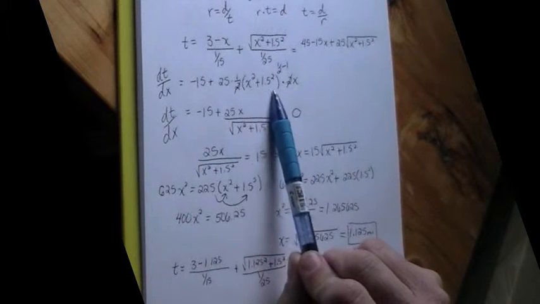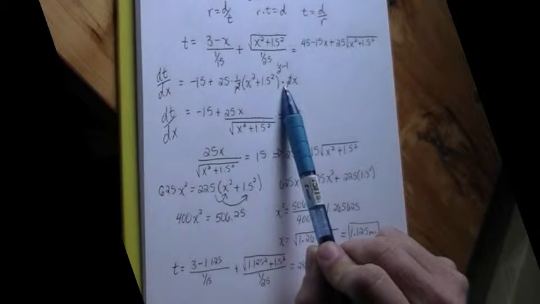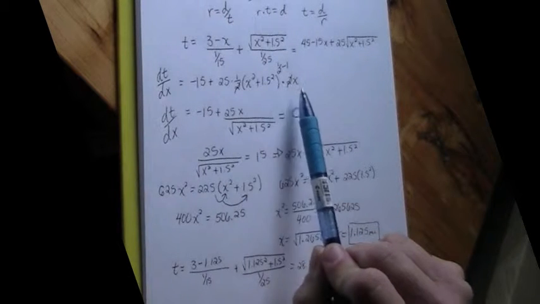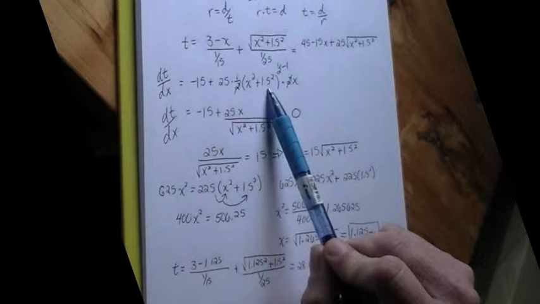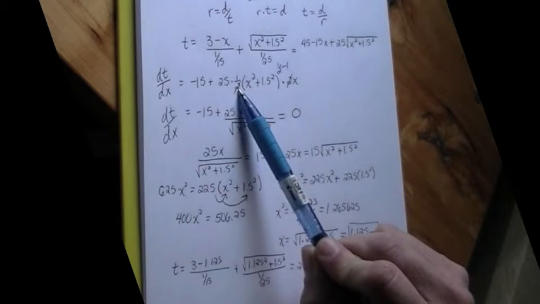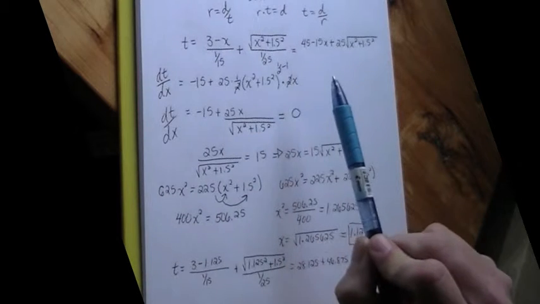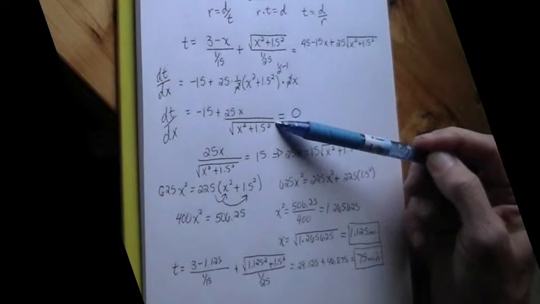I leave the input alone. And then the chain rule says multiply by the derivative of the inside. So the derivative of x squared is 2x. And then the derivative of the constant is 0. So notice that the 2 and this 2 cancel out, and I can put the negative 1/2 power in the denominator as a positive 1/2 power in the denominator.